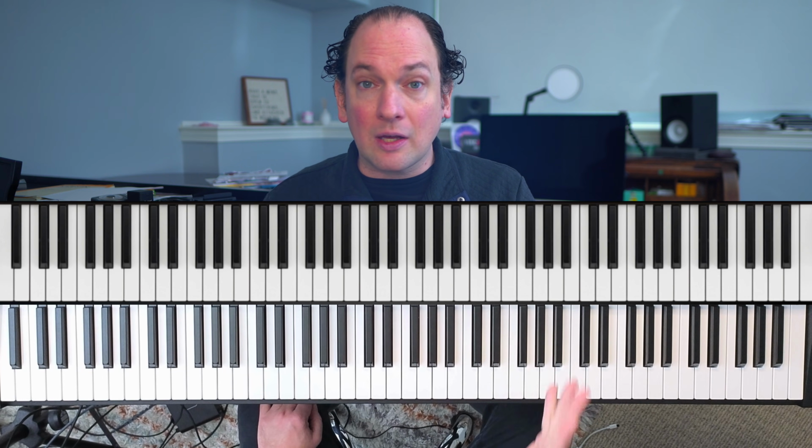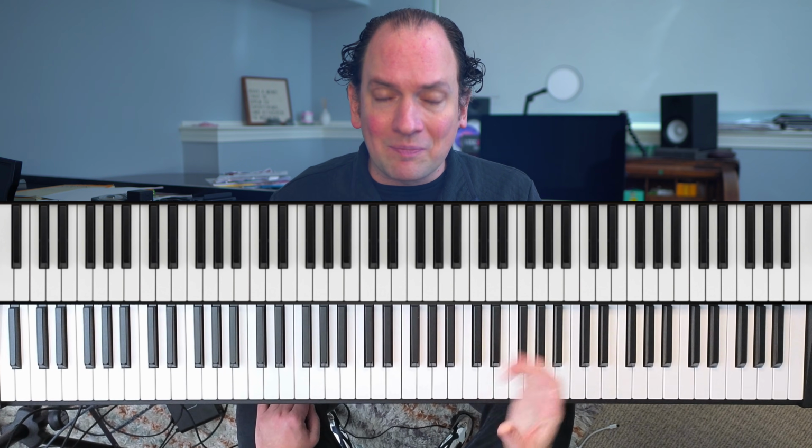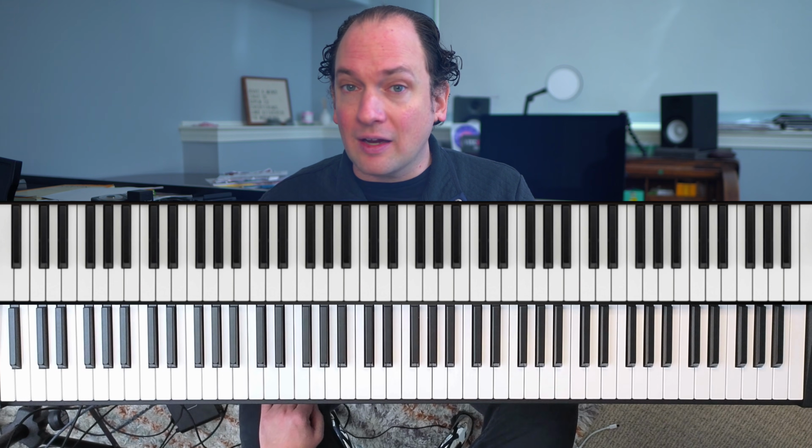Let's take a look at this on the keyboard to get some context, and then we'll take a look at it in a specific piece of music. Now when you see sharps and flats as accidentals in your music, that means the sharp or the flat is right next to the note, not as part of the key signature. We'll get to that in just a moment.